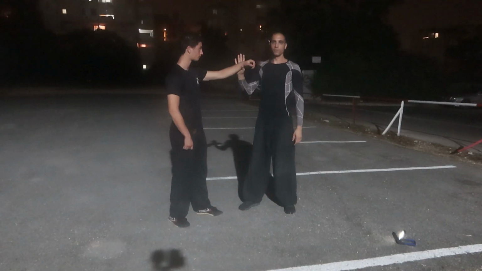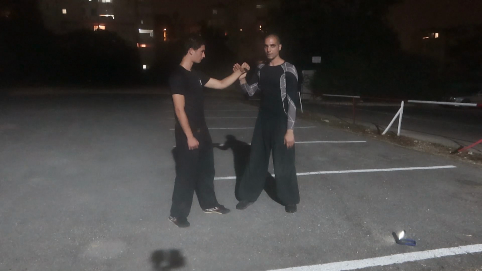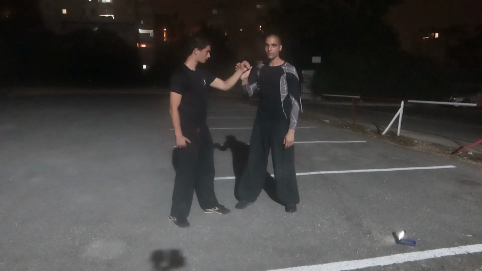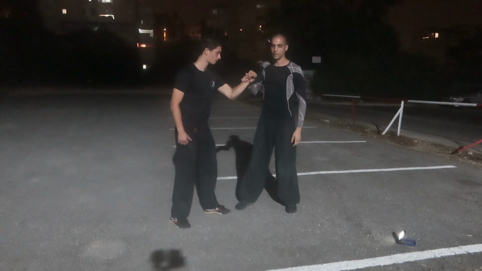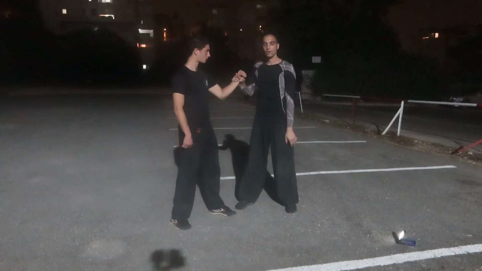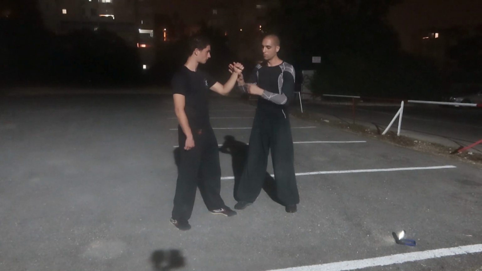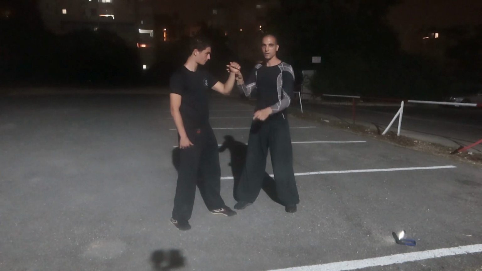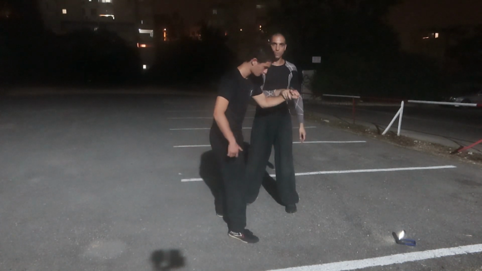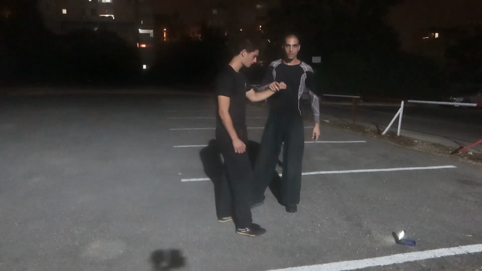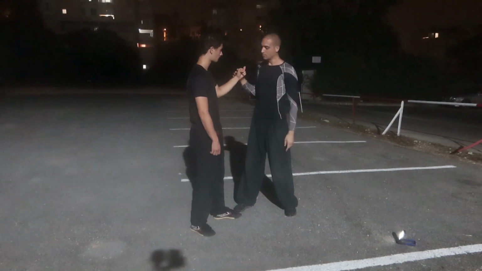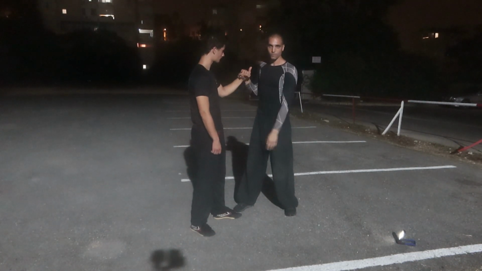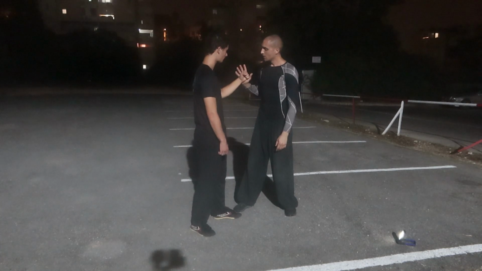If I want to move Kfir's hand and he's static, it requires me much more force. Okay, I want to pull him here. It requires force. But if I set any kind of movement, you see, I'm working on the 90 degrees and then I pull towards me, much easier. Because I set already movement in a direction that is easy for me to use, 90 degrees to his resistance.